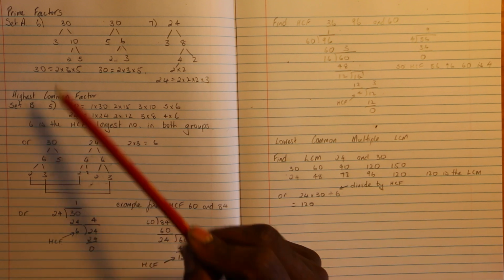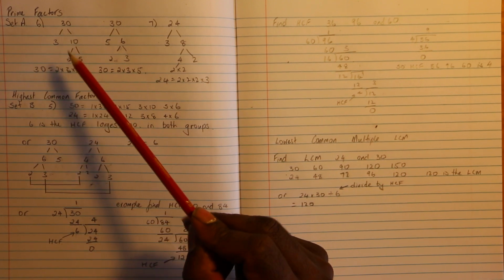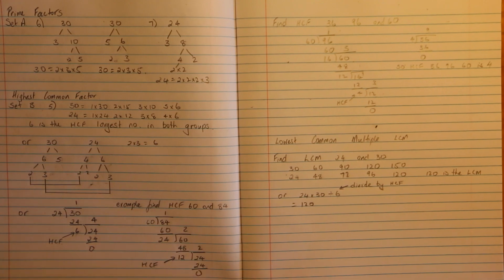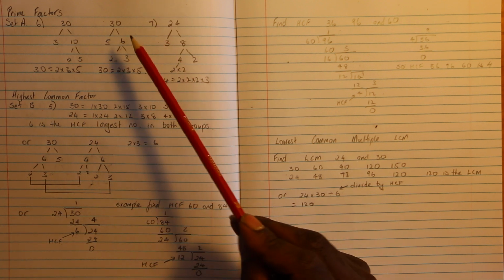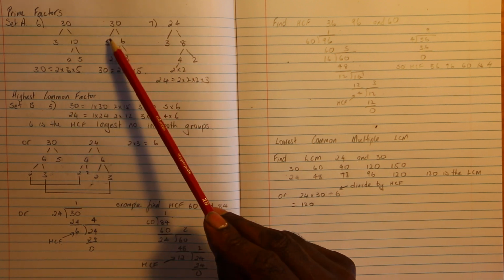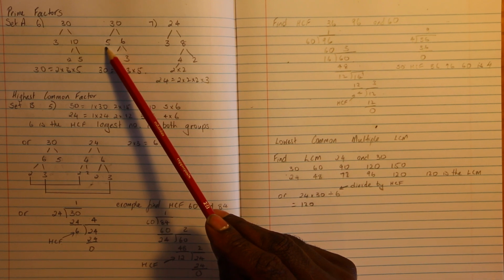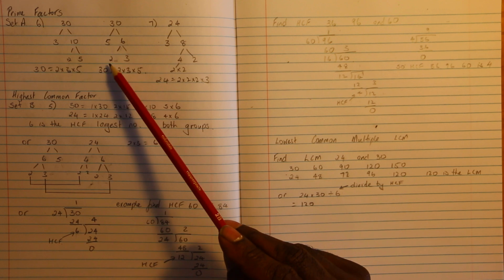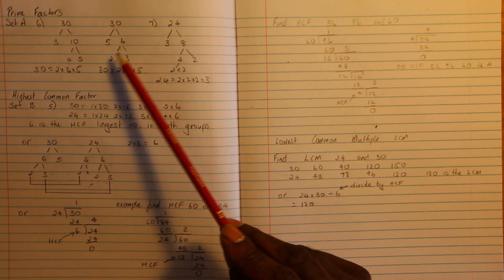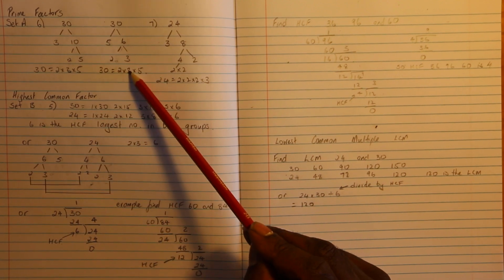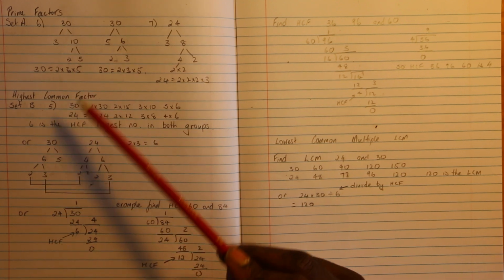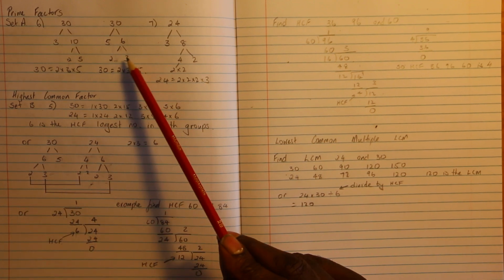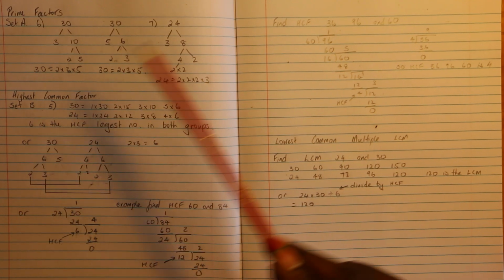So 30 is 2 times 3 times 5. 2 times 3 is 6. 6 times 5 is 30. Over here I've done 30 again, but this time I've broken it down to 5 and 6. 5 is a prime, so I stop there. 6 is not a prime, so I break that down to 2 and 3. So 30 is 2 times 3 times 5, which is what we had here. So it does not matter which way we break the number down, there's only going to be one correct answer.